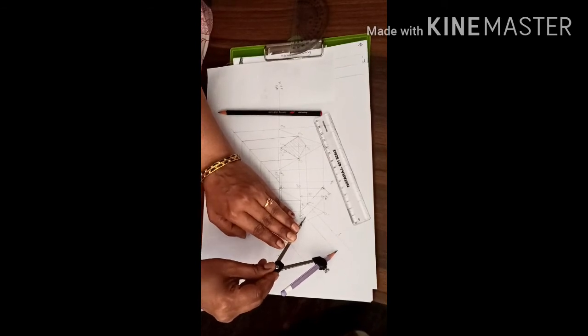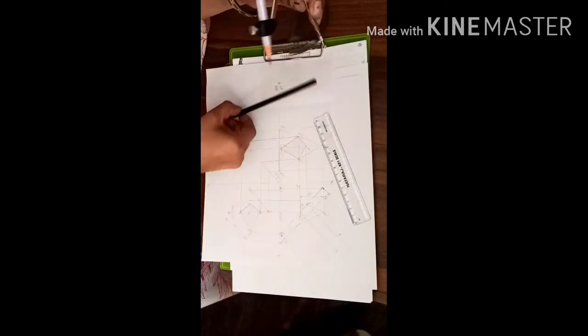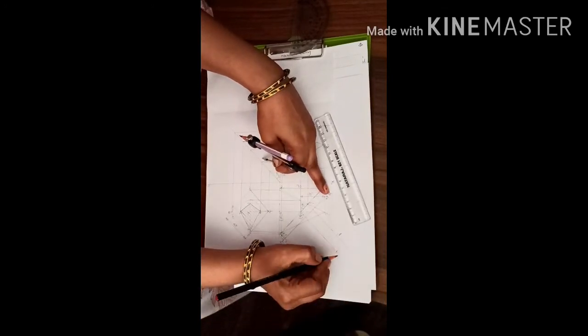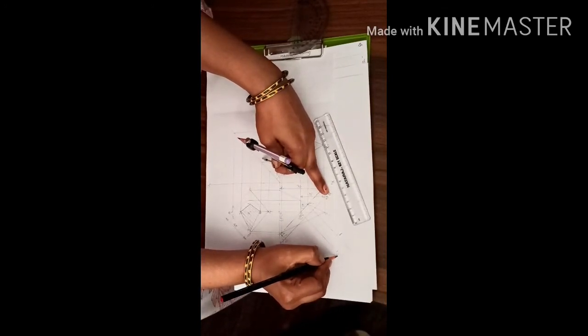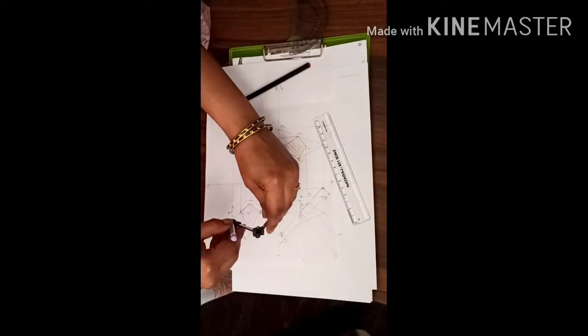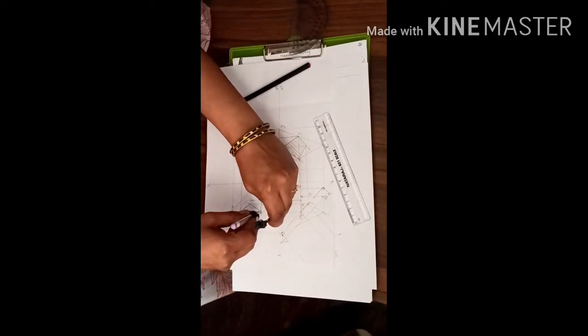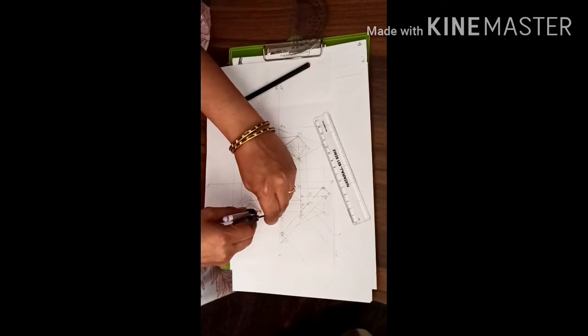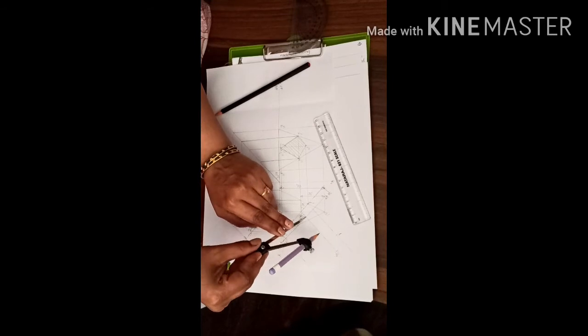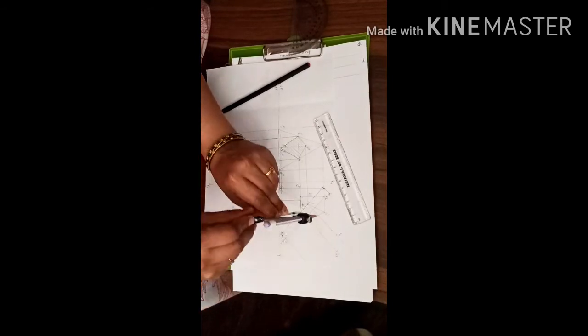So this is the point 2, therefore call it 2 suffix 1. Now we have another point, that is 4. Measure the distance between that point and 4. In a similar way, cut here. So this will become 4 suffix 1.